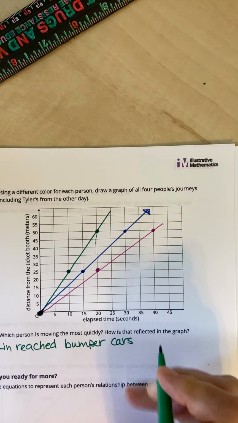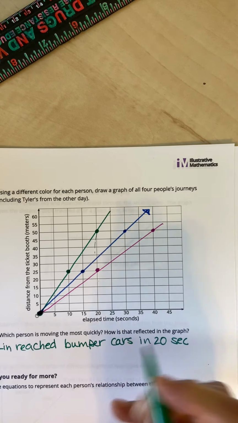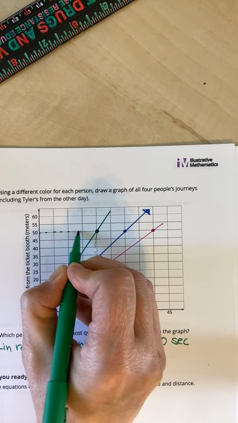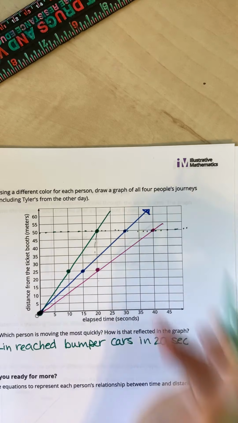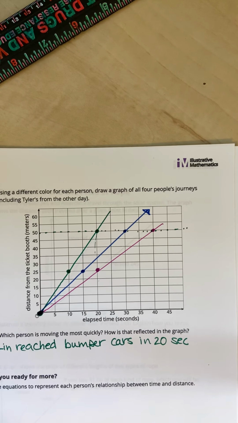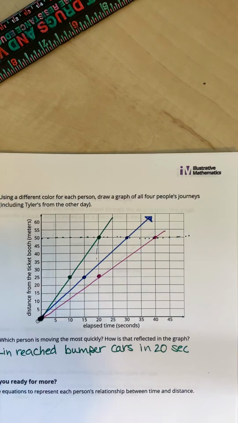Okay, how do I know when she reached it? I'm going to tell you how I know. Here's where they all hit the bumper cars. The bumper cars were 50 meters away. That's how I know they all got to the same spot at different times, but the same spot. They all got to 50 meters, okay?